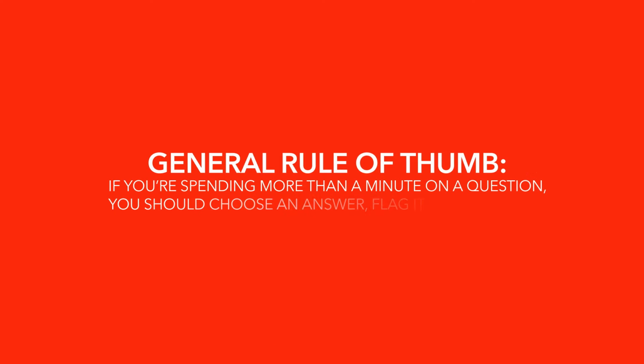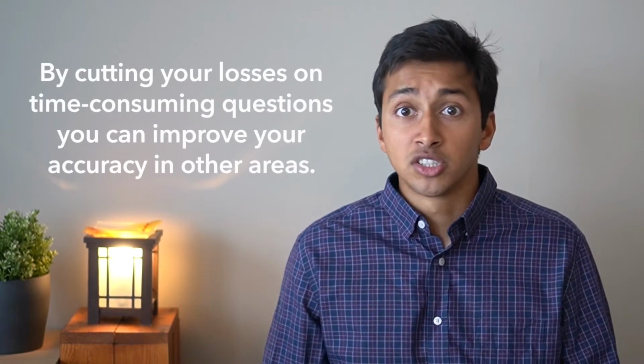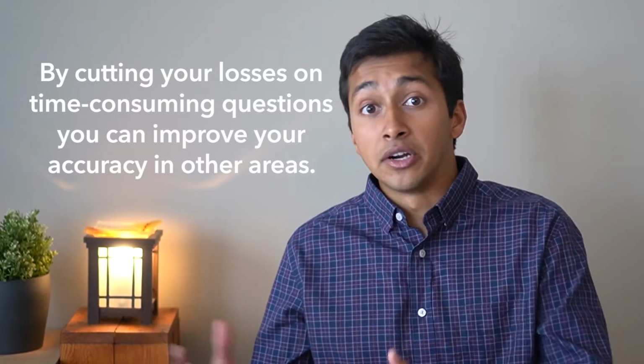Use this knowledge to your advantage when you take practice exams. Set time limits for yourself on certain questions so you can move on. A general rule of thumb is that if you're spending more than a minute on a question, it's probably time to choose an answer, flag it, and move on. If you have time at the end of the section, you can come back and look at it. It might feel unsatisfying or frustrating to move on from a question without answering it to your fullest ability, but by cutting your losses on time-consuming questions, you can actually improve your accuracy in other areas.